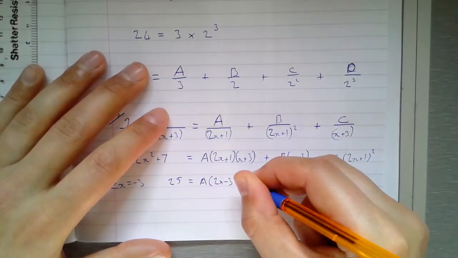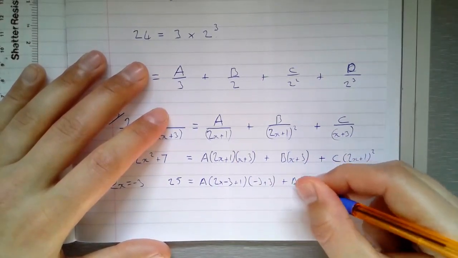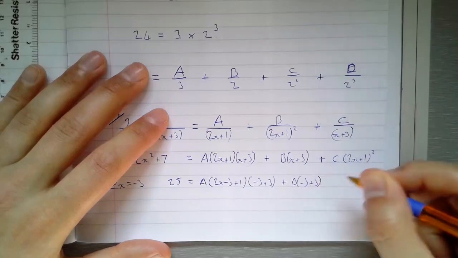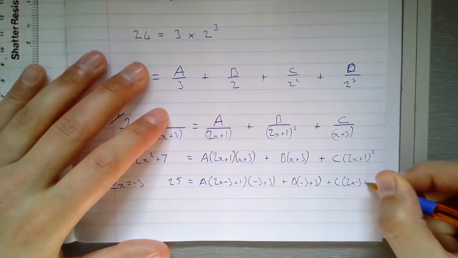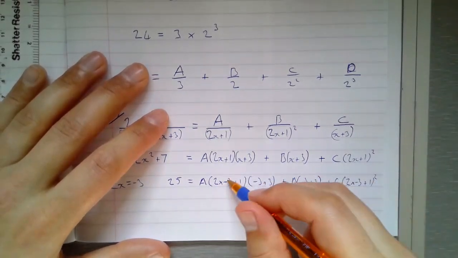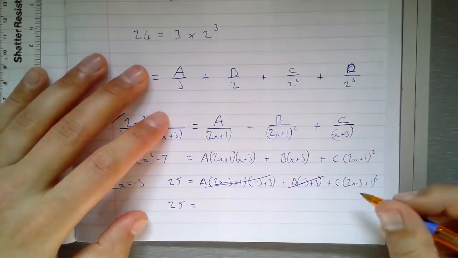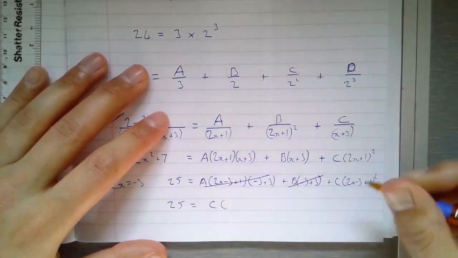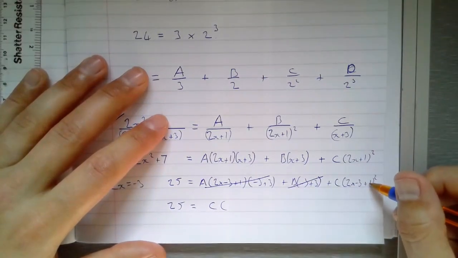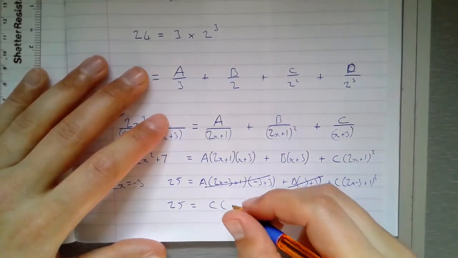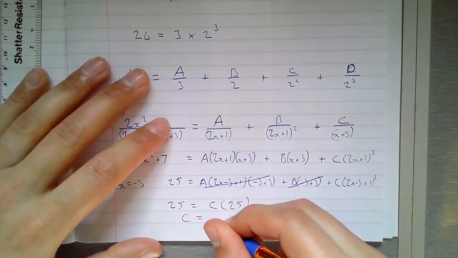So 2 times minus 3 plus 1, minus 3 plus 3, plus b, minus 3 plus 3, and plus c, 2 times minus 3 plus 1 all squared. This all goes to 0, that all goes to 0, so I'm left with 25 is equal to c lots of, well, 2 times minus 3 is minus 6 plus 1 is minus 5, and minus 5 squared is 25. So that must mean c is 1.